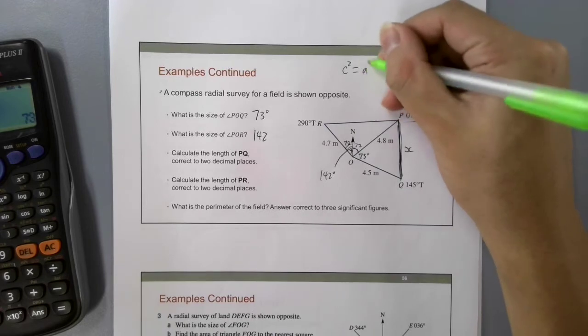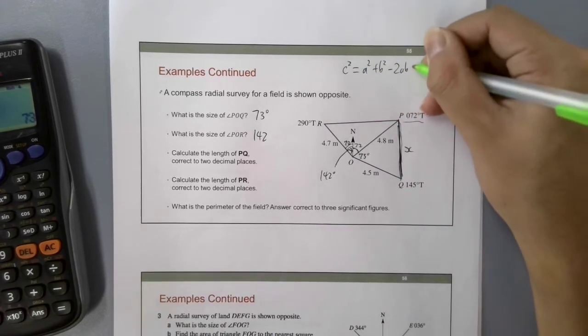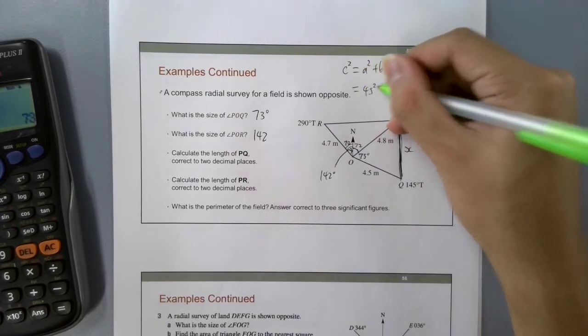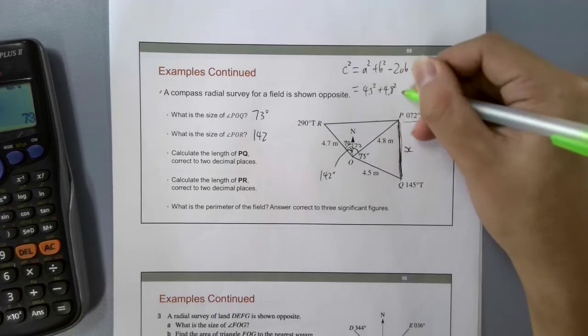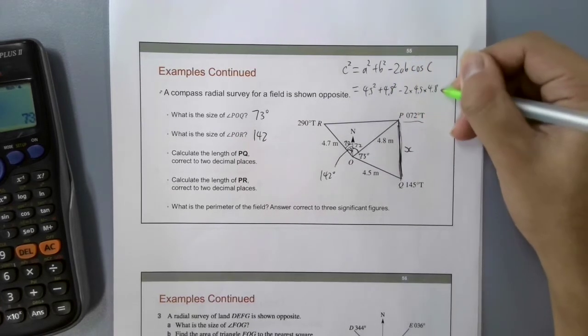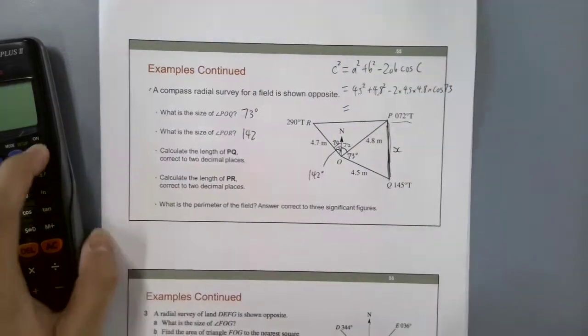So the cosine rule is c squared equals a squared plus b squared minus 2ab cos c. So we've got a squared, we've got b squared, we've got 2 times a times b times cos c, and we're going to type all that in the calculator.